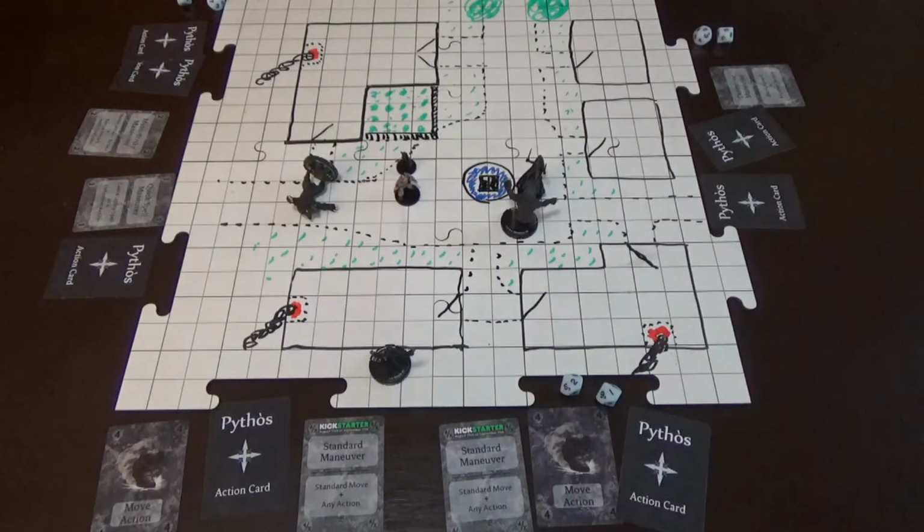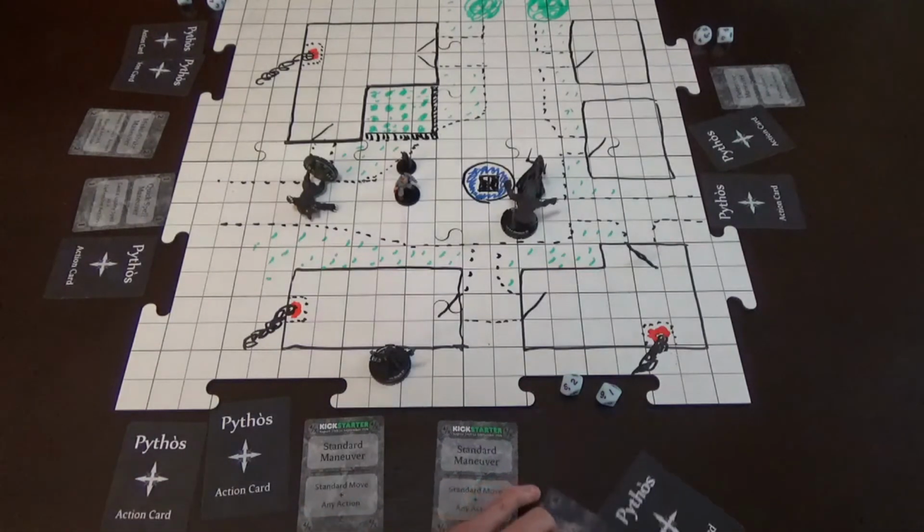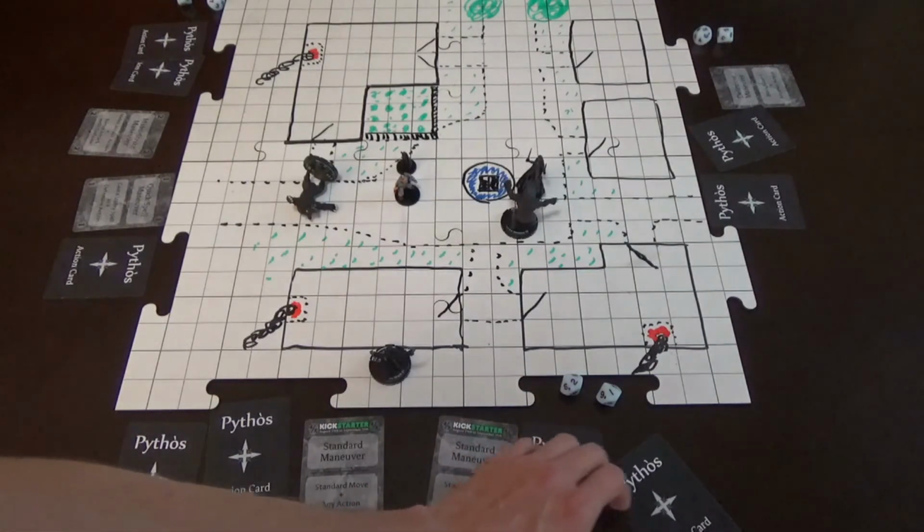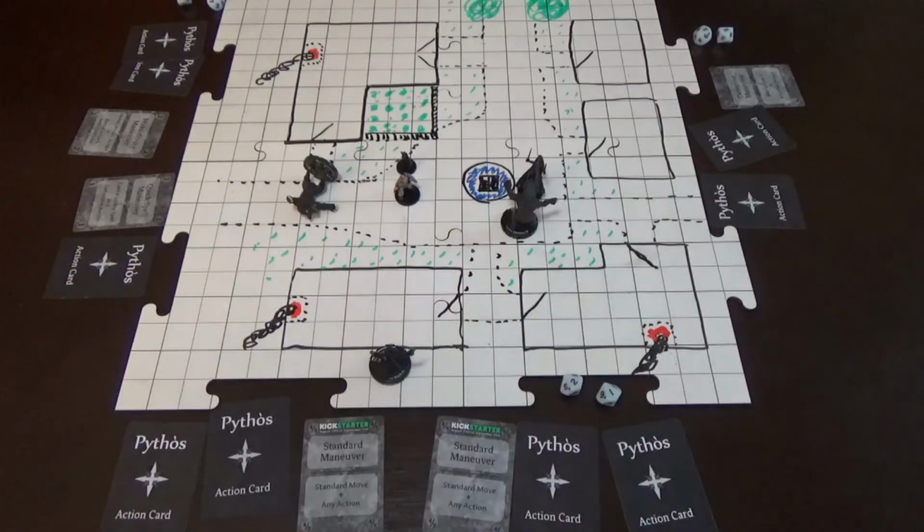Finally, if there are any environmental effects or falling damage or things like that to resolve at the end of the round, we would do that, then go back to the beginning of the next round. So I hope this gave you a pretty good idea of how combat runs in Pythos.